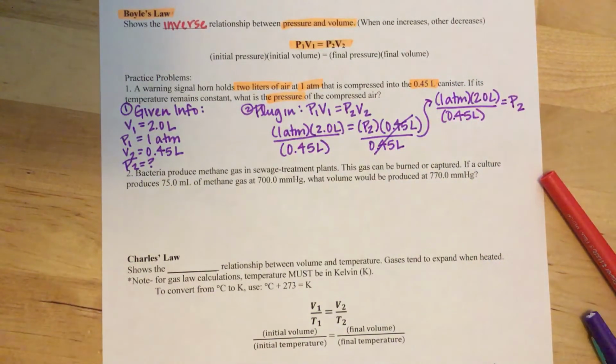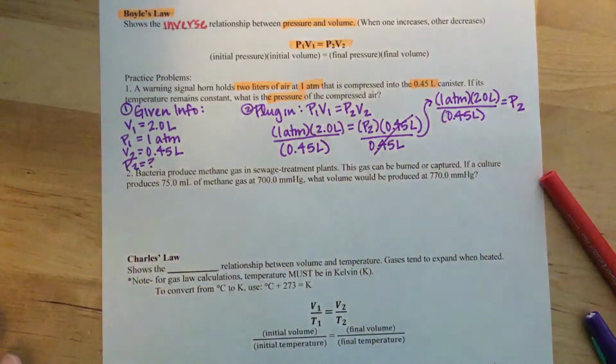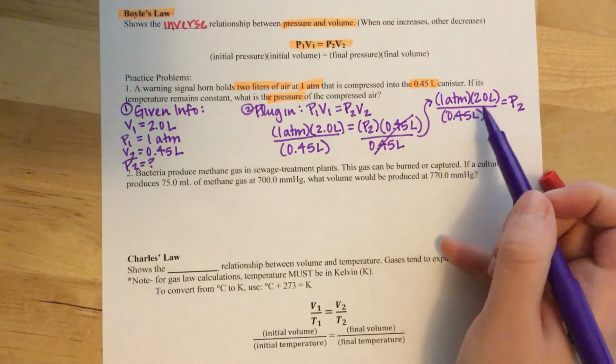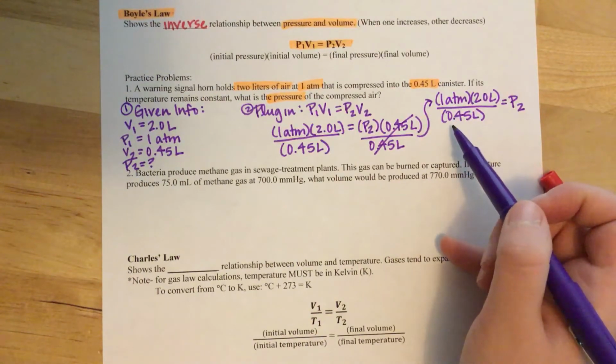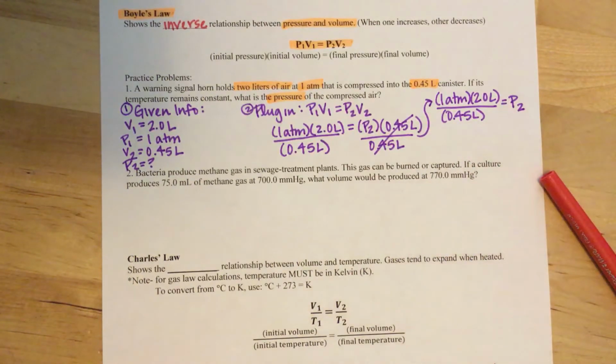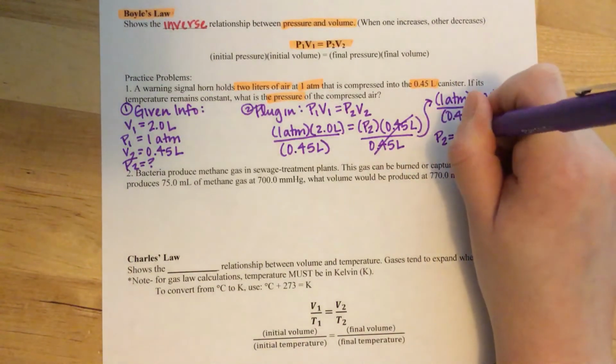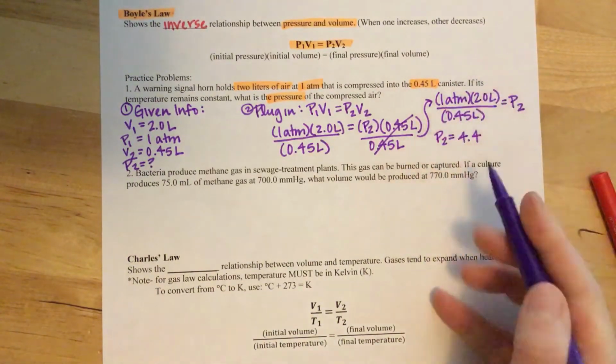Then it's just about crunching numbers. Where is my calculator? Dang. Okay, well, I already have this calculated, so I don't have to show y'all, but all you're going to do is 1 atmosphere times 2 liters divided by 0.45 liters, and what you should get is that P2 is equal to 4.4.